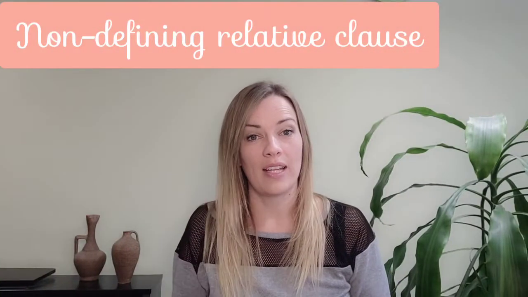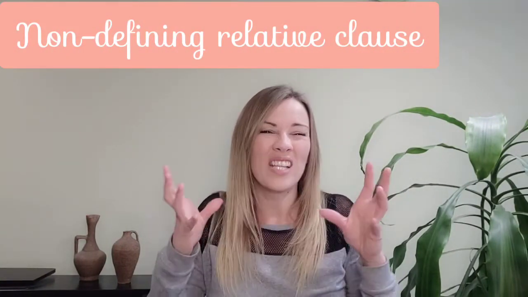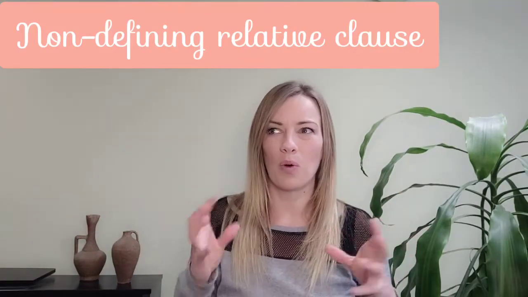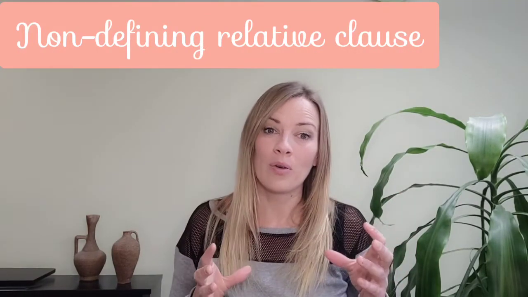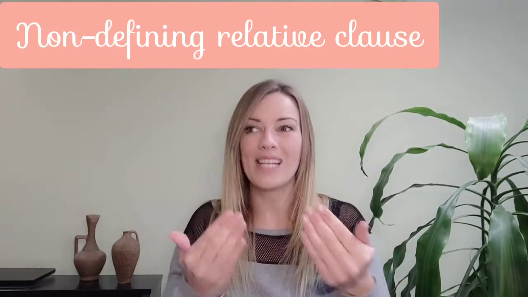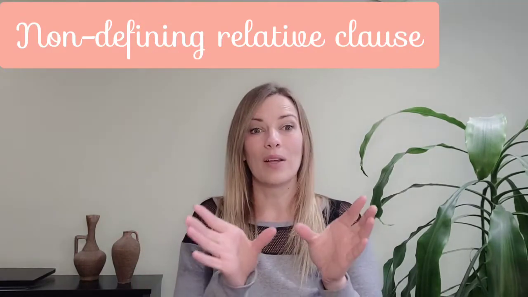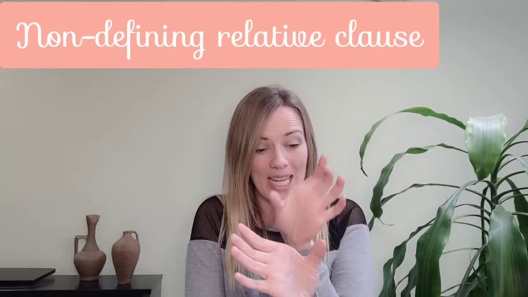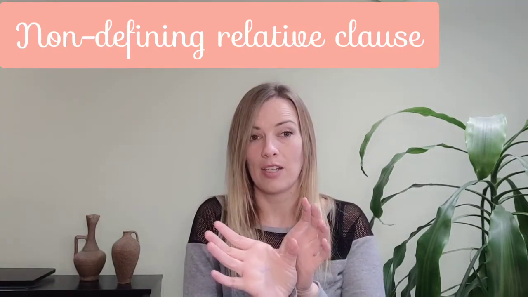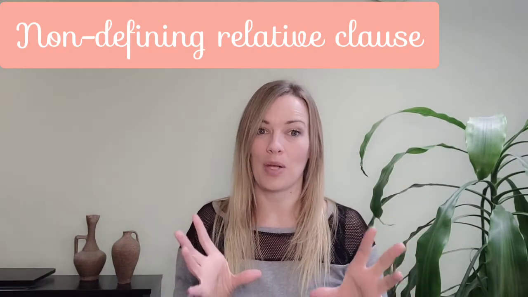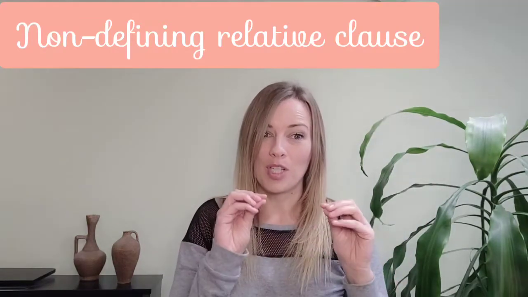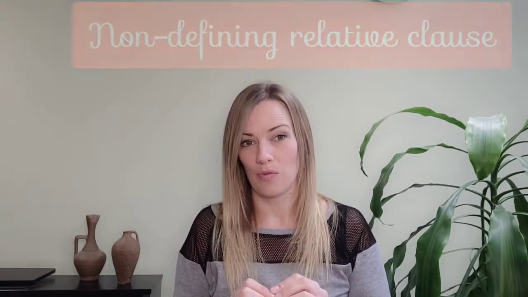Now, a non-defining relative clause is non-essential information about what we're describing, a noun, but we don't really have to. We can take away the relative clause and the sentence is still correct. But we add extra information in the middle of the sentence so we can understand the situation better, which is a non-defining relative clause.